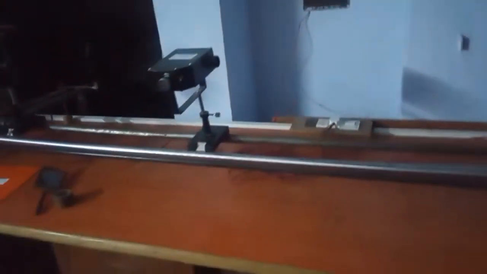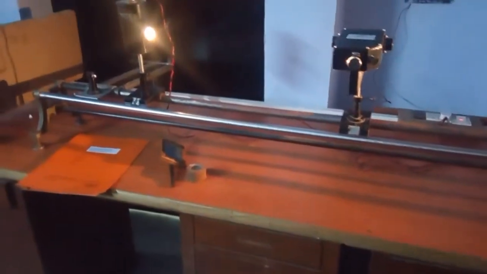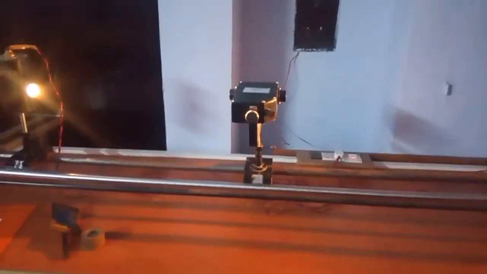Now I will make sure that the source and the hole are pointed towards each other so that the light passes properly, and also that we have the perfect optical plane so that things move smoothly. Now we will switch on the light. So you can see source 2, source 1 and the screen.